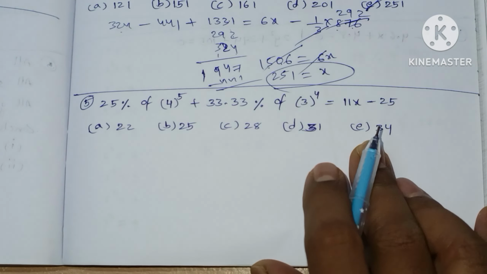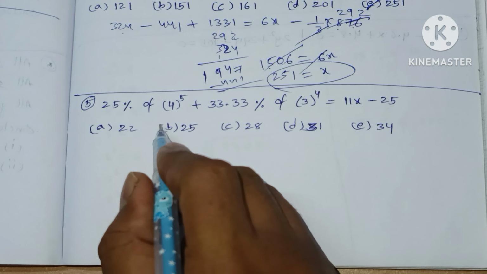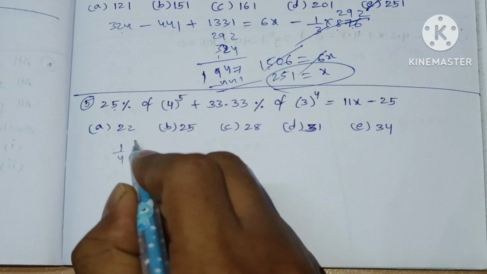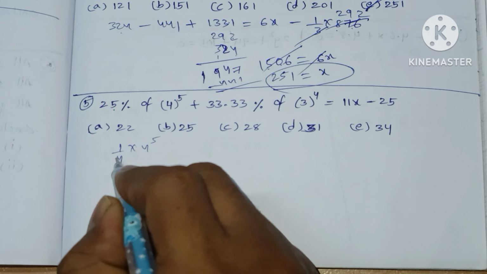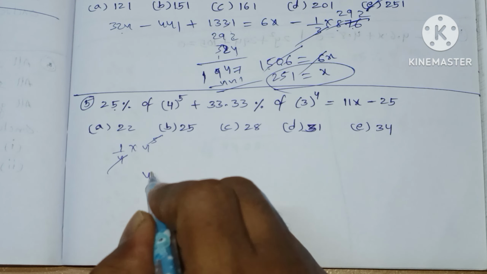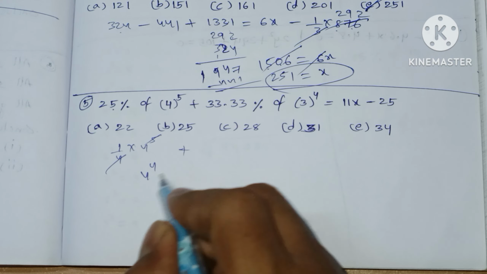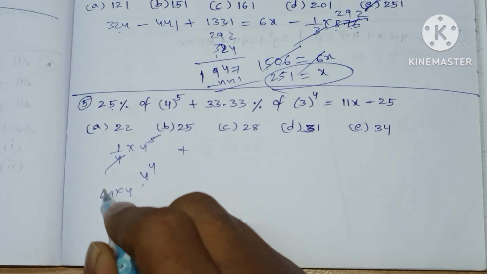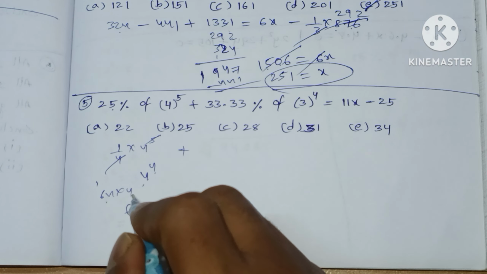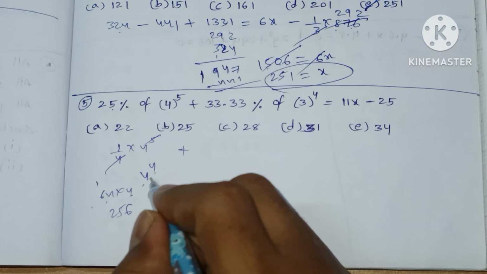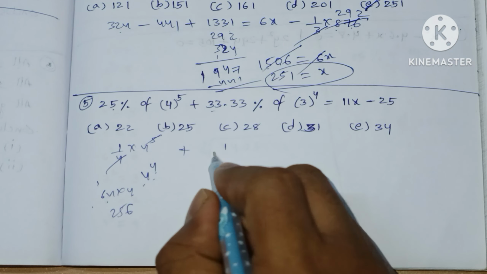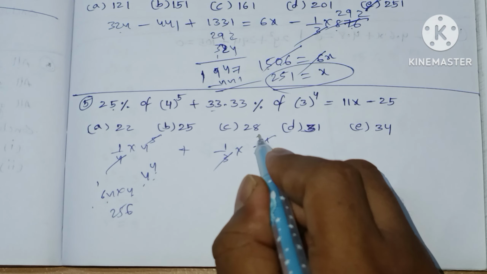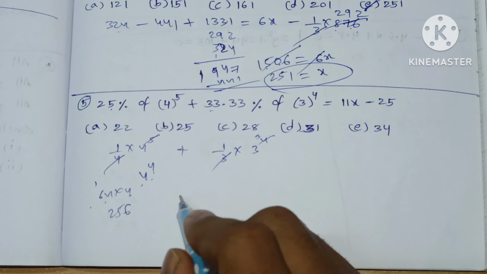Question number 5. 25% of 4 power 5. 25% means 1/4, and 4 power 5 means we get 4 power 4, plus 4 power 4, which is nothing but 64 4 times. 4 times 64 is 256. This is 1/3 of 3 power 4. It becomes 3 cube. 3 cube is nothing but 27.